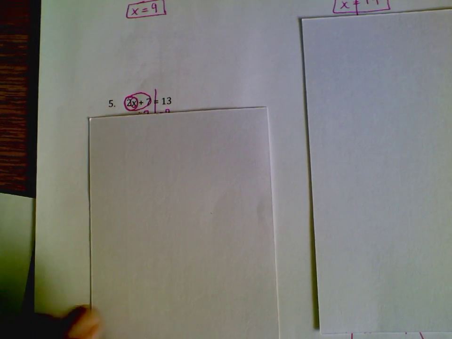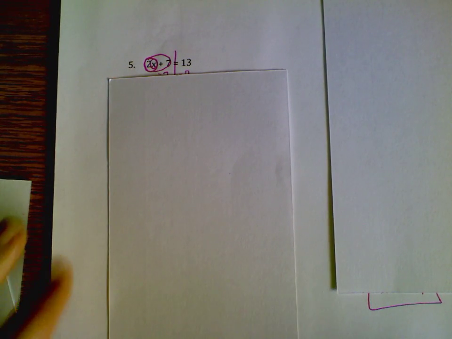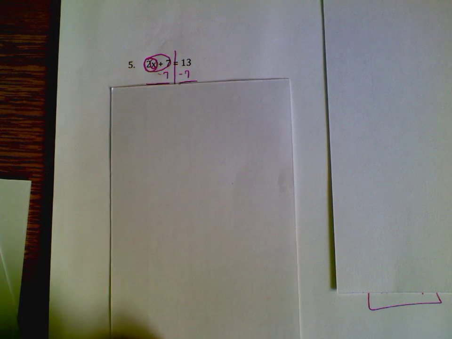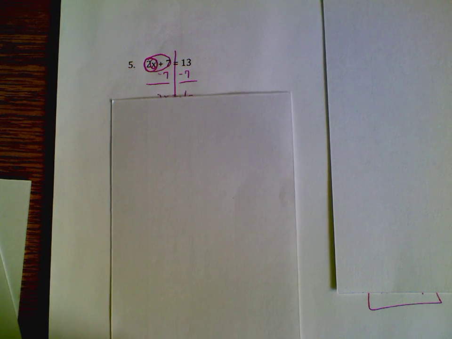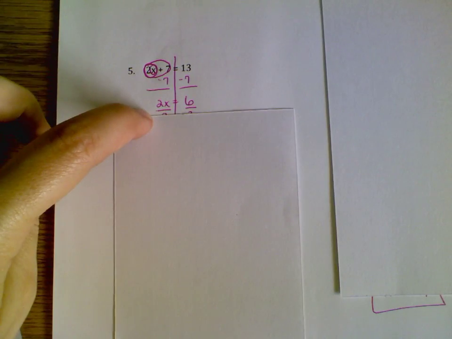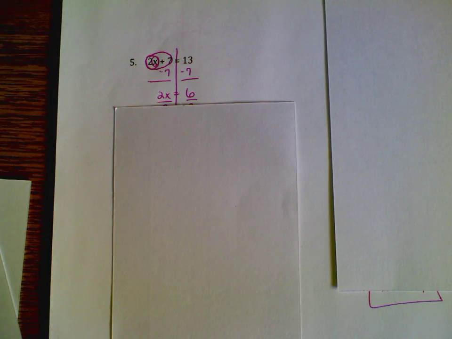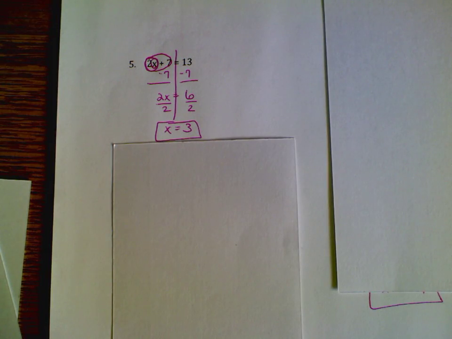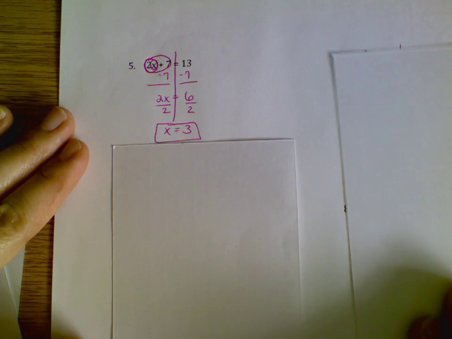I have 2x plus 7 equaling 13. Remember, you want to start with the object that is furthest away from your variable. So I'm going to subtract 7 from both sides, so that I'm left with 2x on the left side and 6 on the right side. Then I'm going to divide both sides by 2 and end up with my answer, which is 3. Let's try another one together.